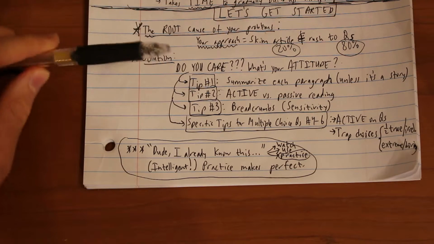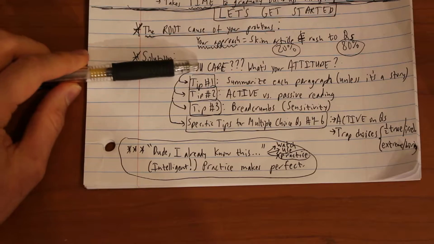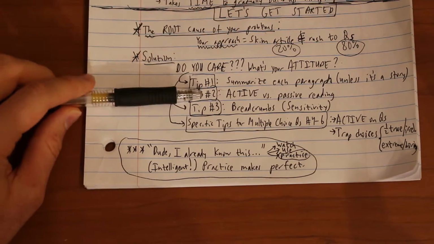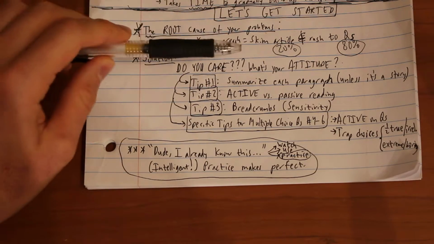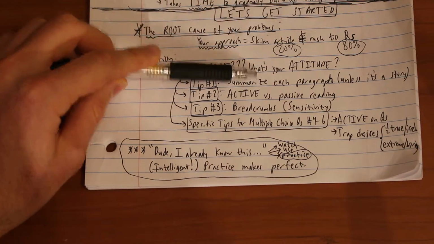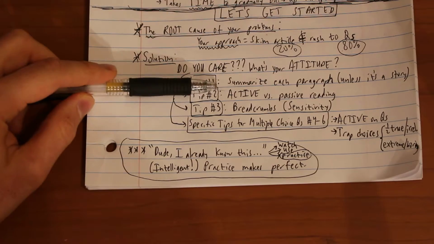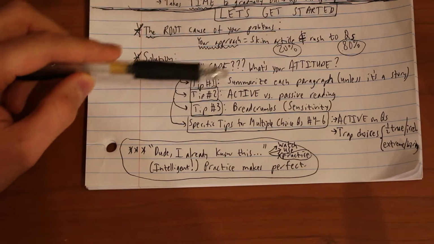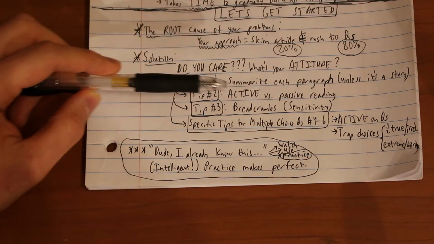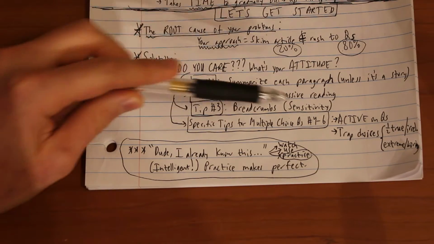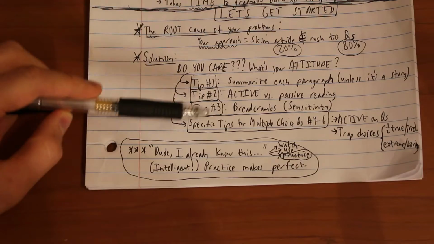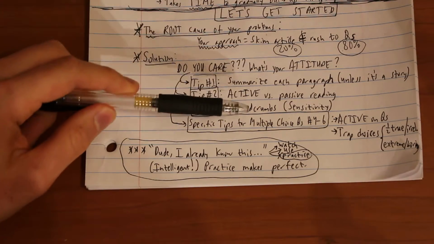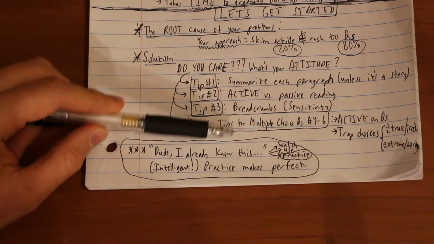Okay, so in the next few videos, I've just laid out the outline of all these tips, and we're gonna go into each one of these in depth. So tip 1 will be summarize each paragraph unless it's a story. Tip 2, we're going to go into active versus passive reading. Tip 3, breadcrumbs or sensitivity. And tips 4 through 6 will be specific tips for multiple choice questions. This is after you've already read the passage, so once you're at the question choices.